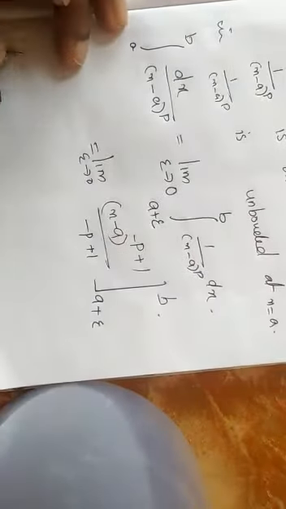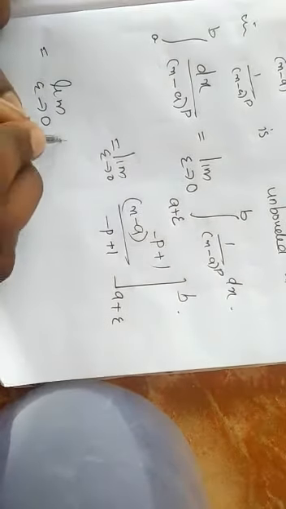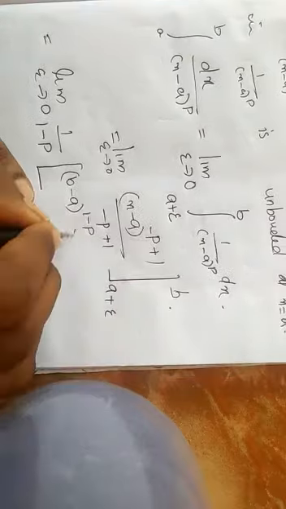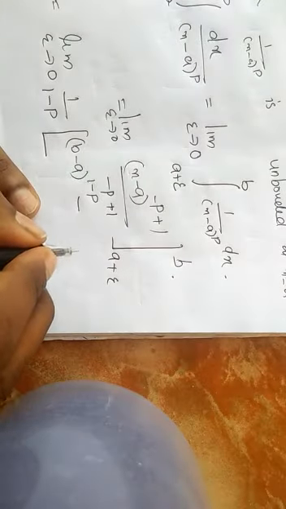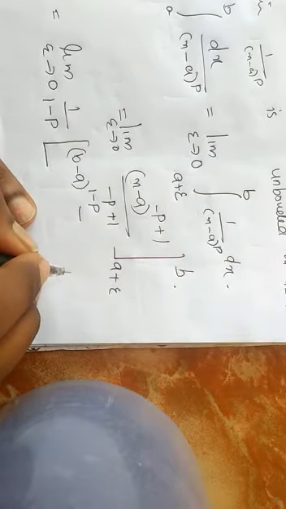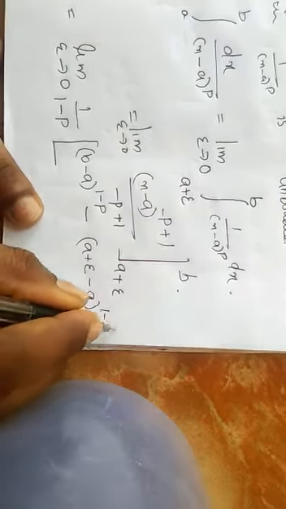So limit epsilon tends to 0, (x minus a) power minus p plus 1 divided by minus p plus 1, between a plus epsilon and b. That is equal to limit epsilon tends to 0, putting the upper limit and lower limit, (b minus a) power 1 minus p minus (a plus epsilon minus a) power 1 minus p.